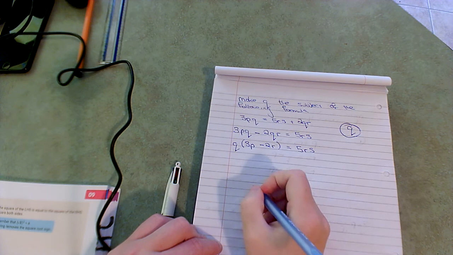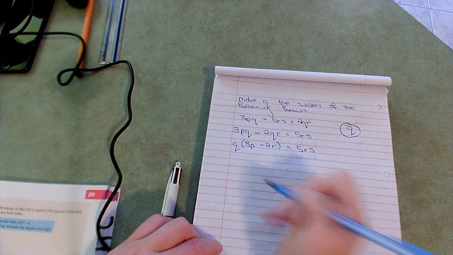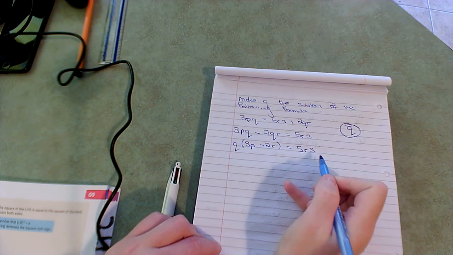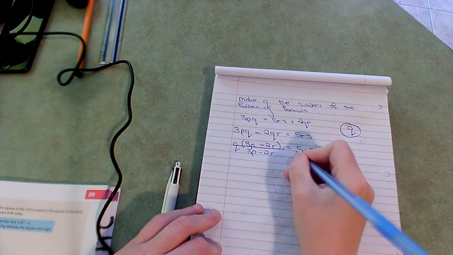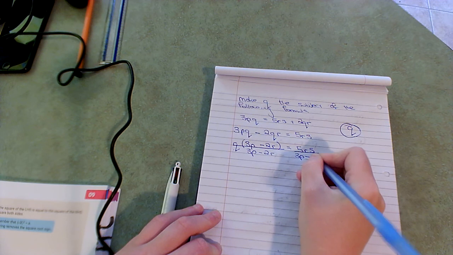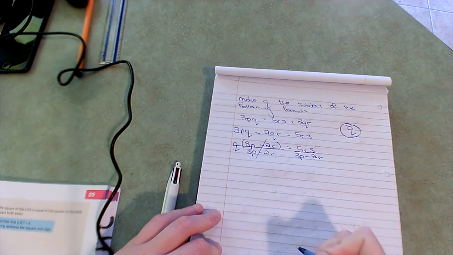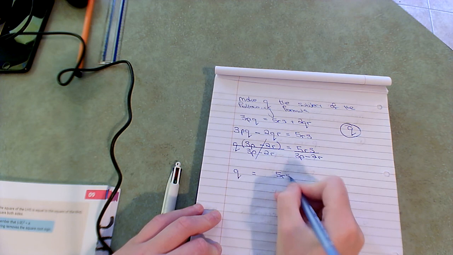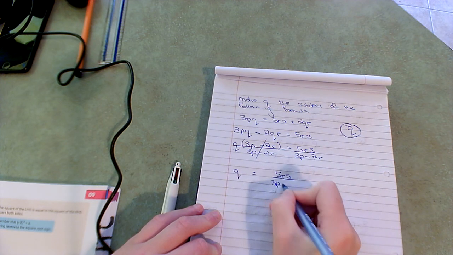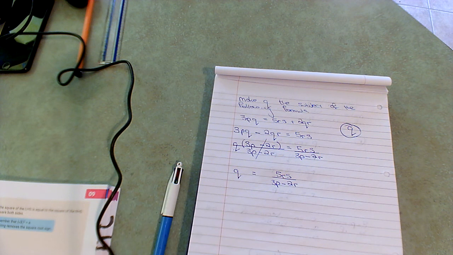Q is now being multiplied here, so if I want to get rid of my 3P minus 2R, I need to divide across by 3P minus 2R. These now cancel, and I'm left with Q is equal to 5RS divided by 3P minus 2R. As long as you know your rules of algebra, what needs to be multiplied, what needs to be divided, you'll have no problem completing these sums.